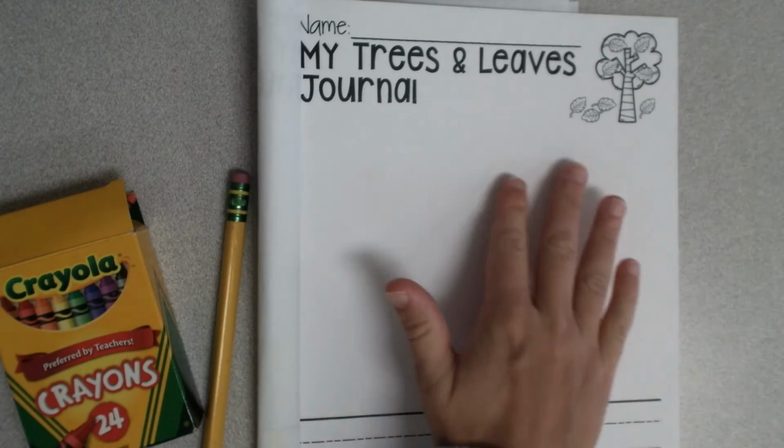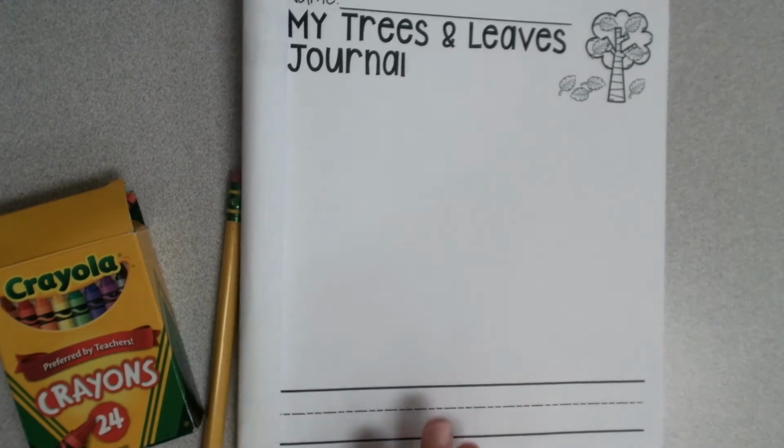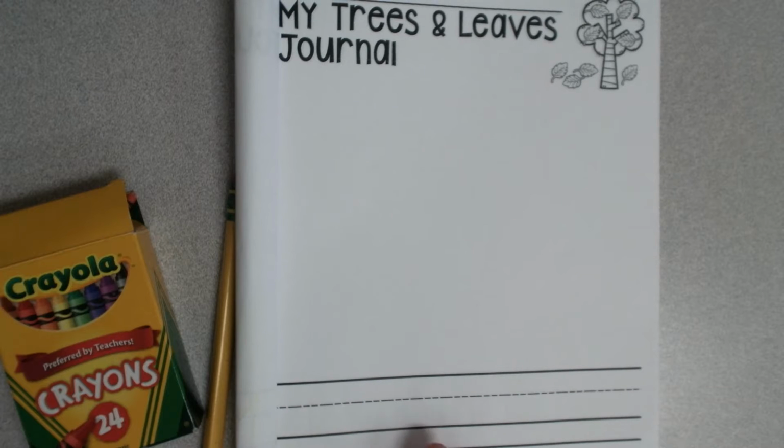I can see I have my space for my picture at the top and my lines for my sentences at the bottom. Now, just like we talked about, we are going to think about something that we saw yesterday on our scavenger hunt. So think back to yesterday. You went on a scavenger hunt.